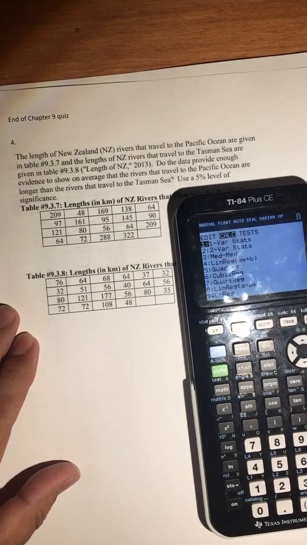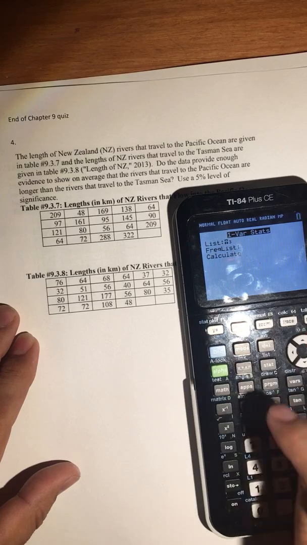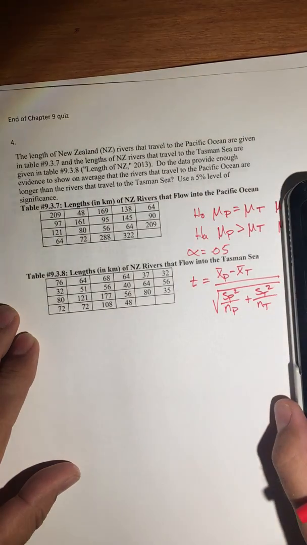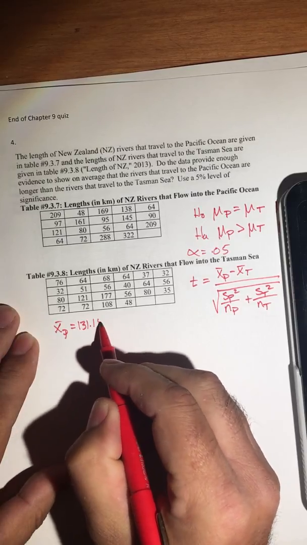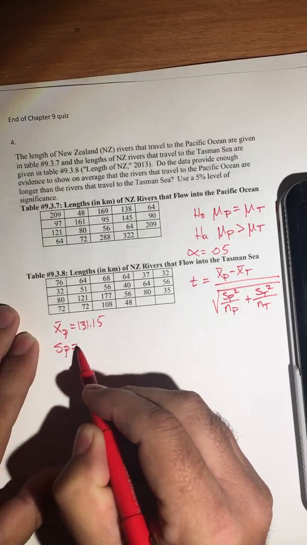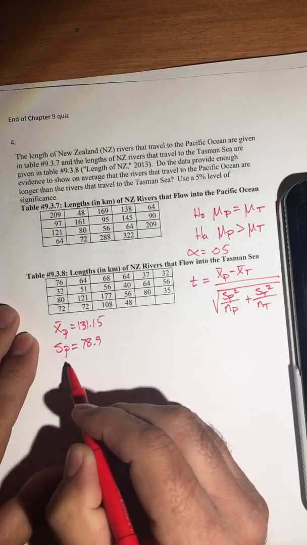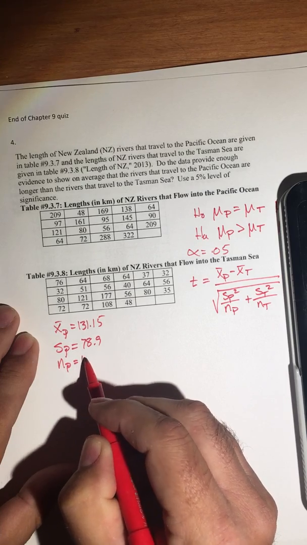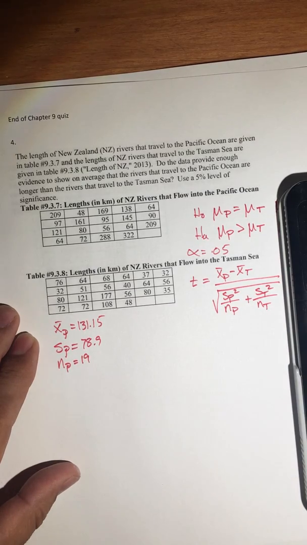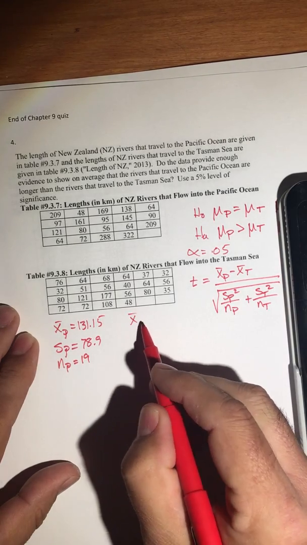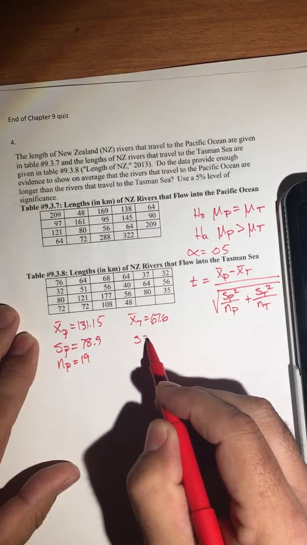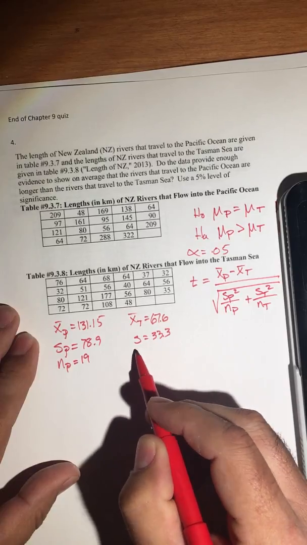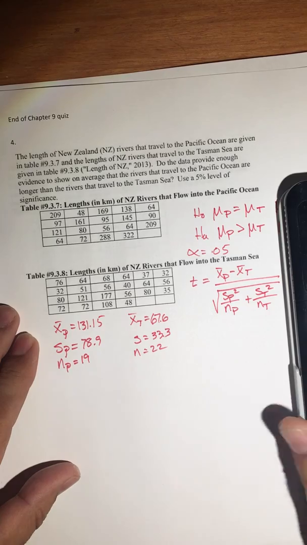And I'm just going to go stat, calc, 1-var stats on list 1. And I get x bar for the Pacific is 131.15. Standard deviation of the Pacific is 78.9. And the sample size for the Pacific is 19. And then on the Tasman Sea data, we've got x bar for the Tasman is equal to 67.6. The standard deviation is equal to 33.3. And the sample size is equal to 22.